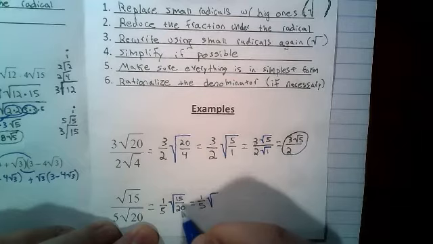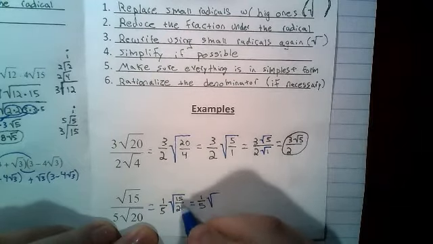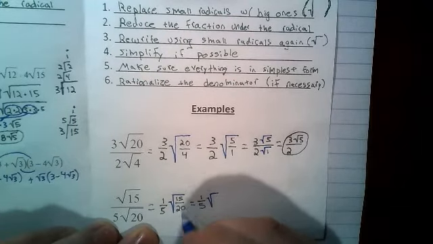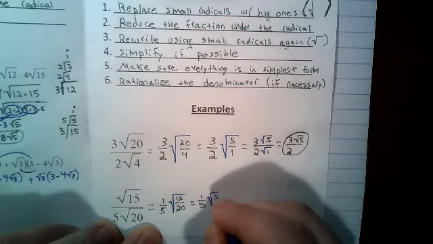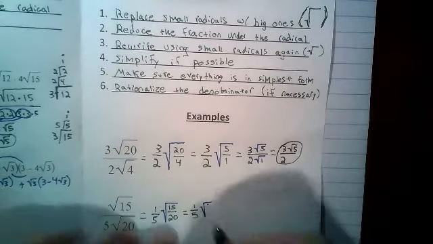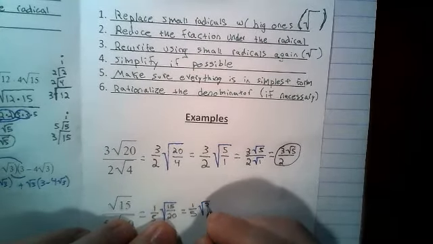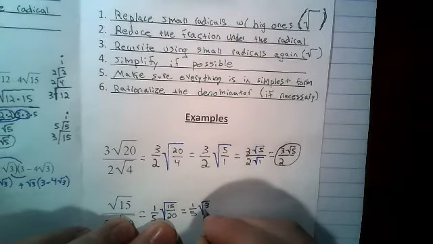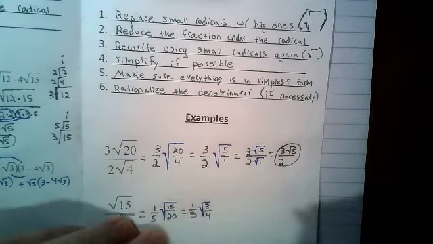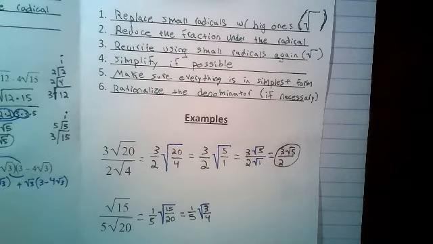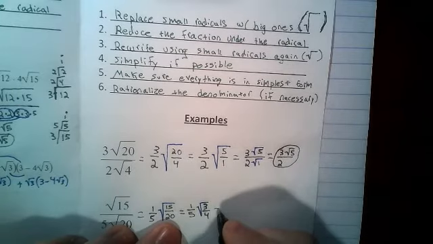reduce 15 over 20. 3 goes into those both. I'm sorry, 5 goes into those both. 15 divided by 5 is 3. 20 divided by 5 is 4. So it becomes 3/4. Okay.